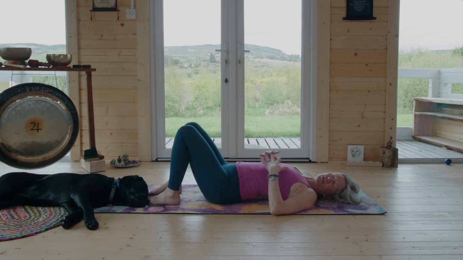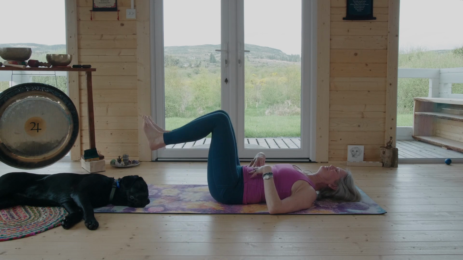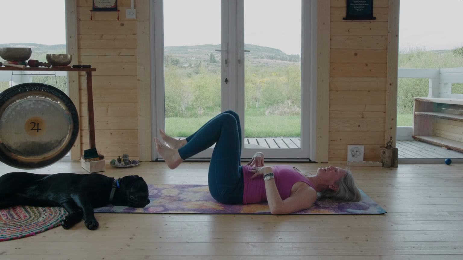Inhale, you can arch, feel them stretch, equally important, right? We want muscles to move in both directions. Exhale. Feel them contract, pressing the knees up towards the sky.